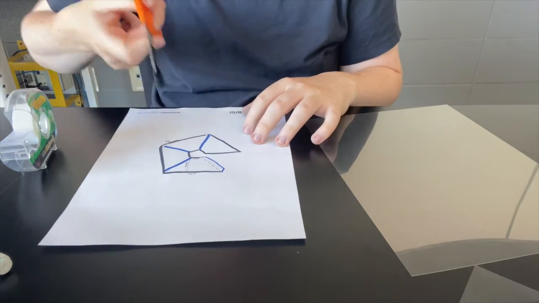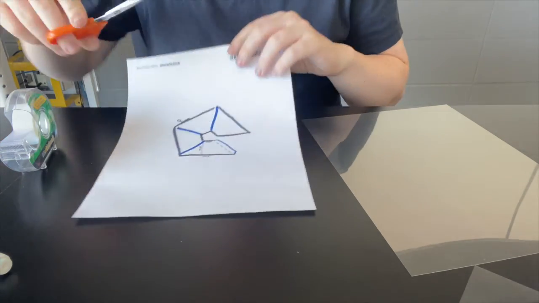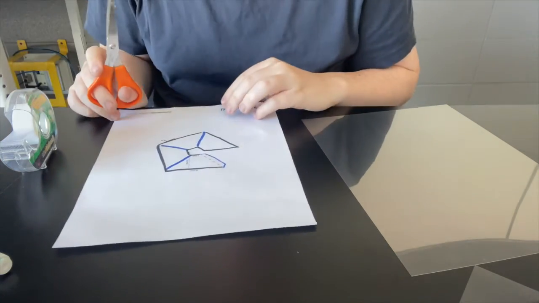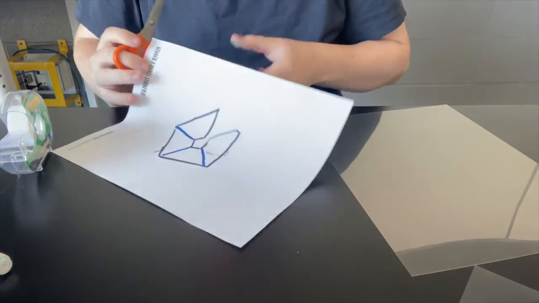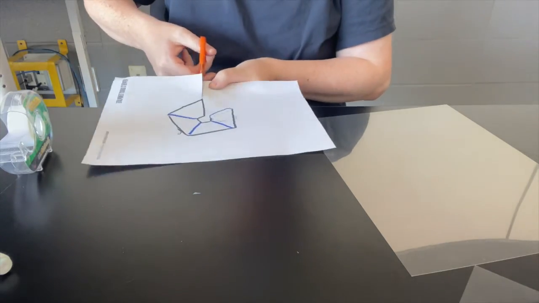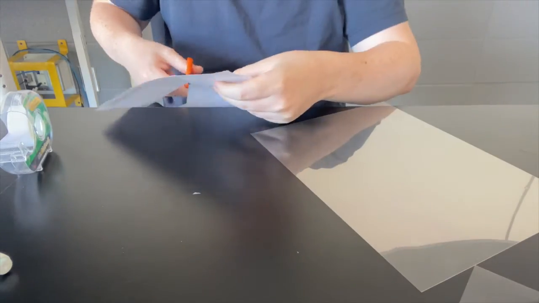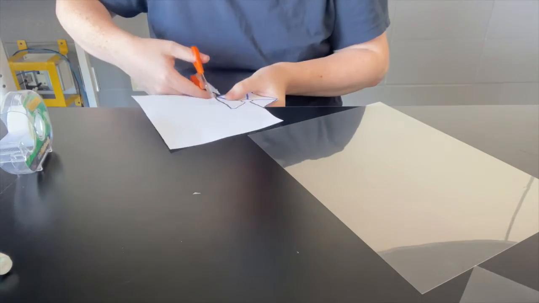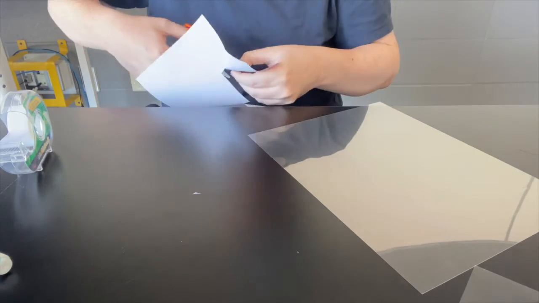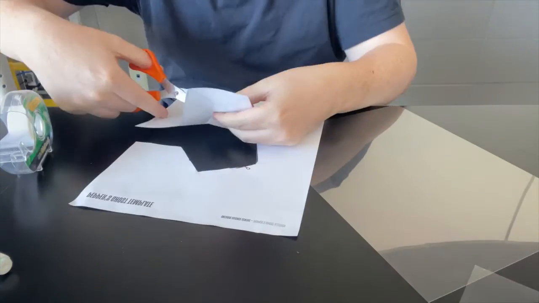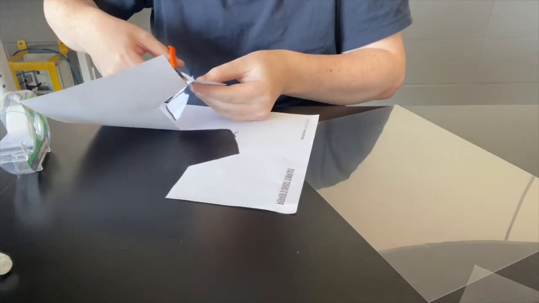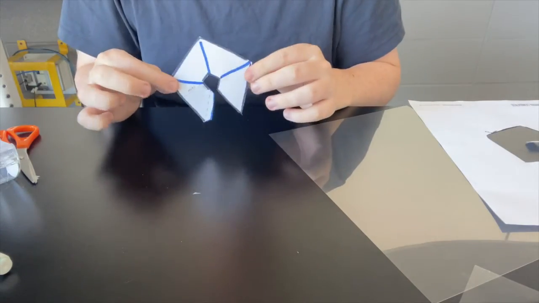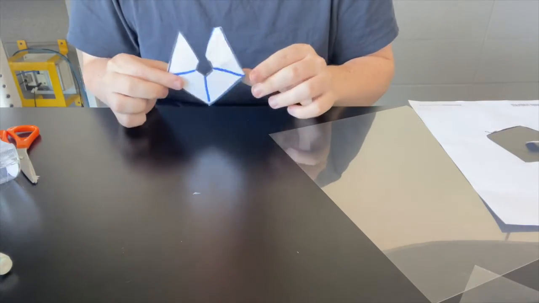Before we can trace, we're first going to cut out the template. And like I said, we're just going to cut along the black lines to remove it from the piece of paper. So I'm just going to go about cutting that now. Now that you've cut out the template, it should look like this and you can move on to the next step.